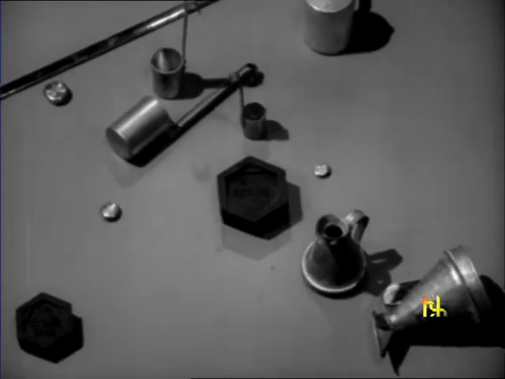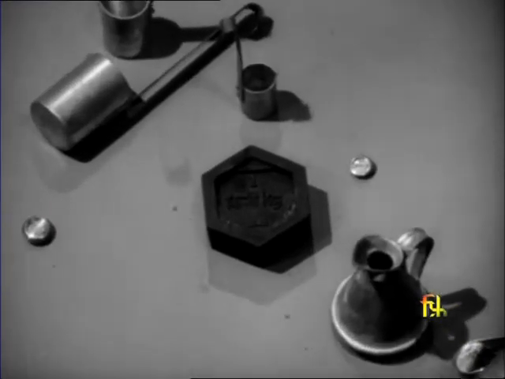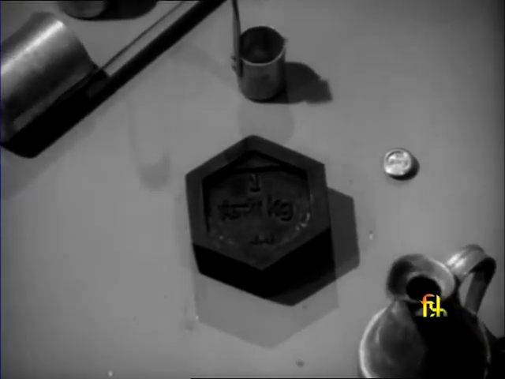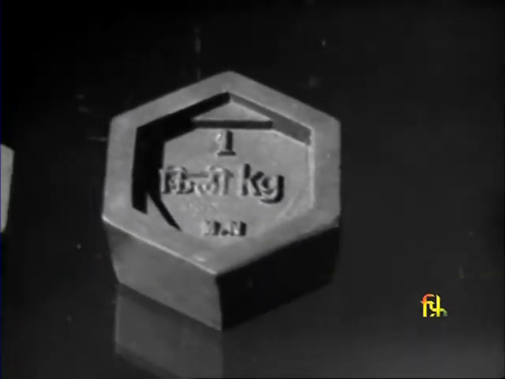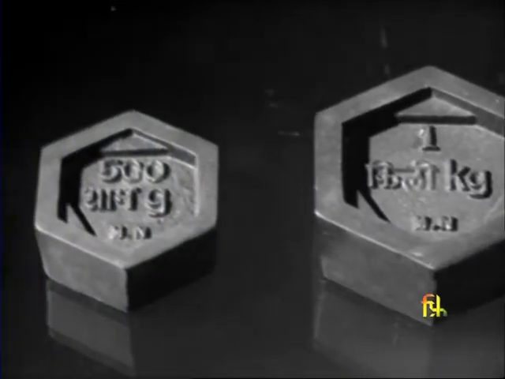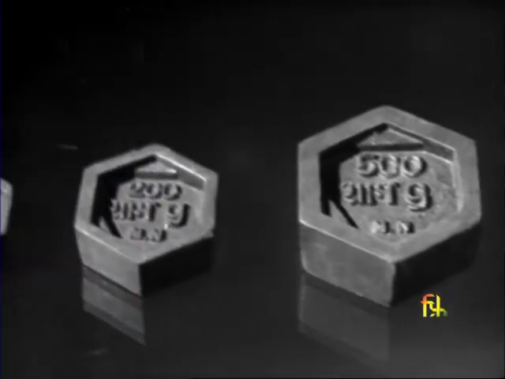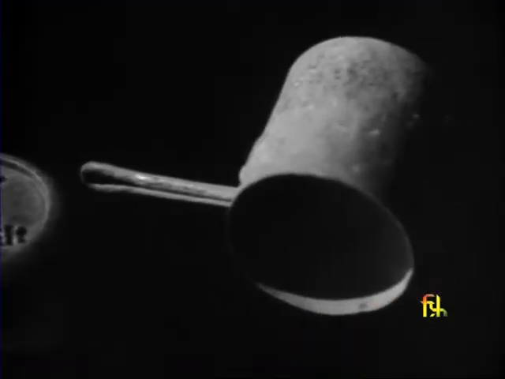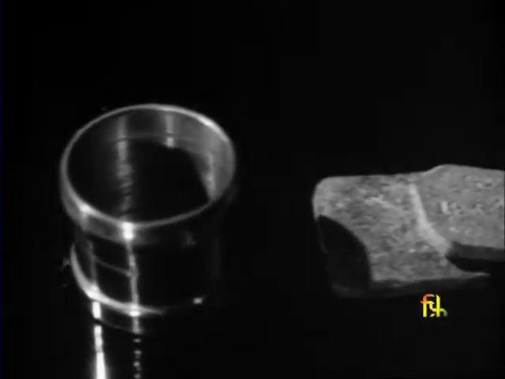A new family has moved into our country, the family of metric weights and measures. They have moved into India to stay. The old families of weights and measures are on their way out. One might ask, what was wrong with the old system?